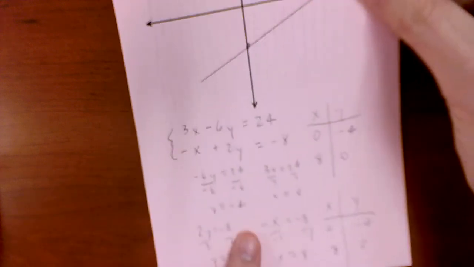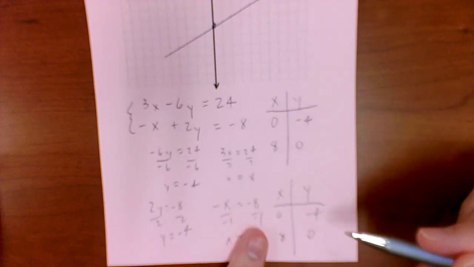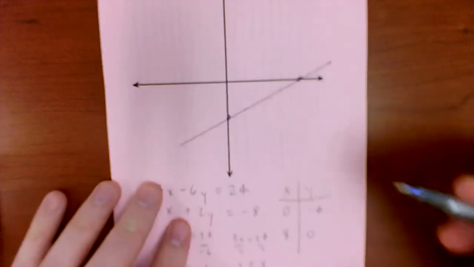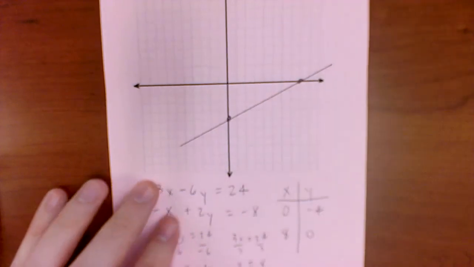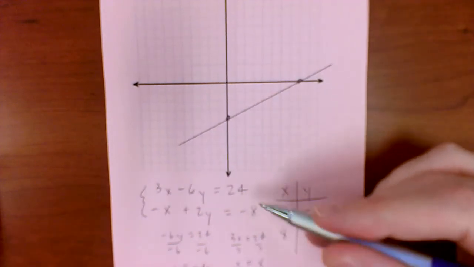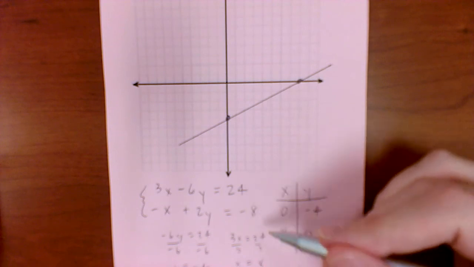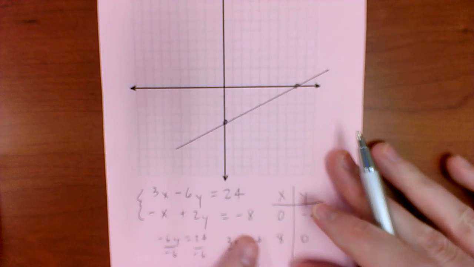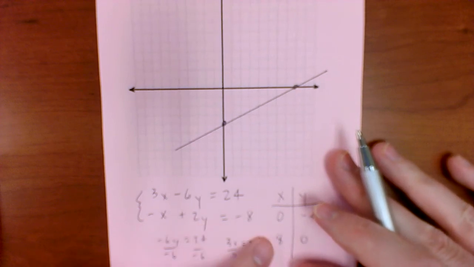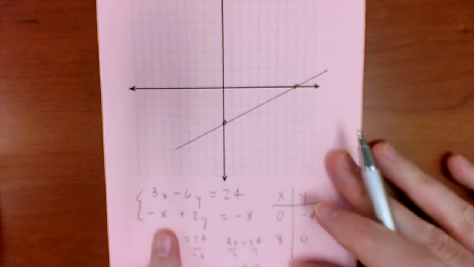And so if I plot, you'll notice these two tables ended up being exactly the same, right? So when I go to graph the second one, 0, negative 4 is there, 8, 0 is there. My lines are going to lie right on top of each other. For a lot of students, it's not going to jump off the page that these two lines are really the same line. In fact, all I did to get the first line was multiply this second equation by negative 3 everywhere. So they're really the same lines, just disguised a little bit.